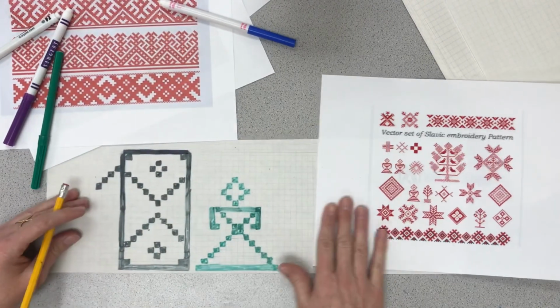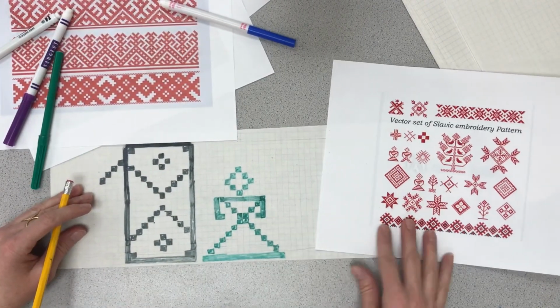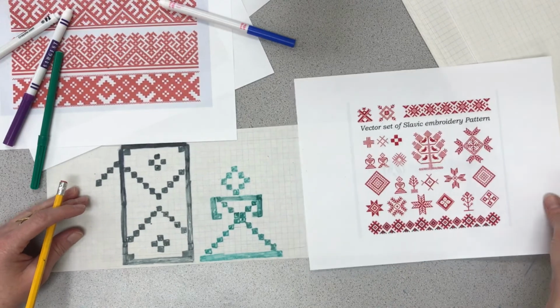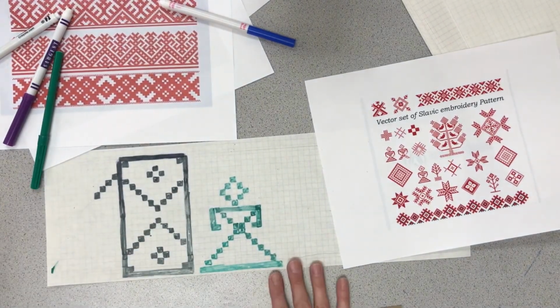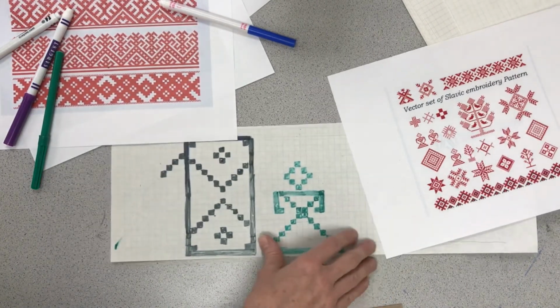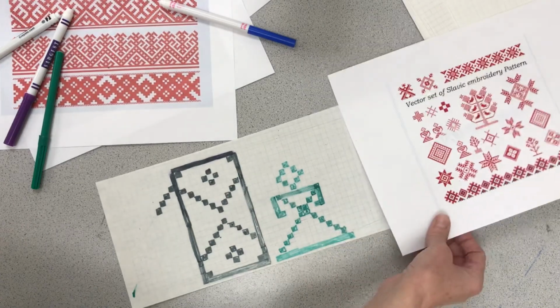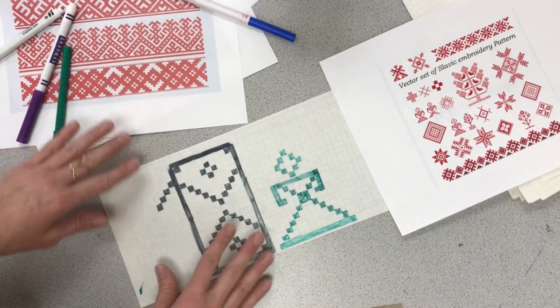And we can kind of create some patterns based on these ideas of these embroidery patterns and kind of bring in a little contemporary pixelated feel to it because they seem to really relate to me. So that's where we're going to go today with our project. This is going to be for 3rd grade in our study of Ukraine.